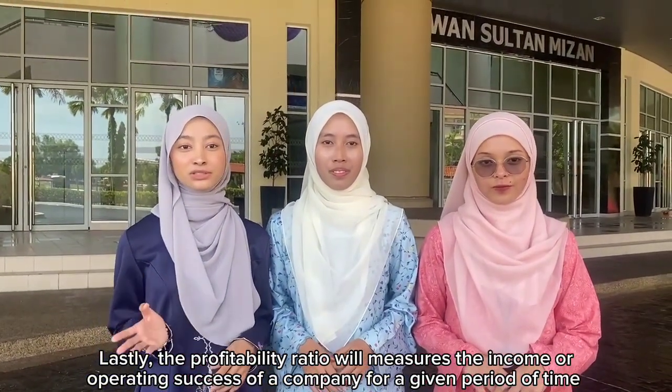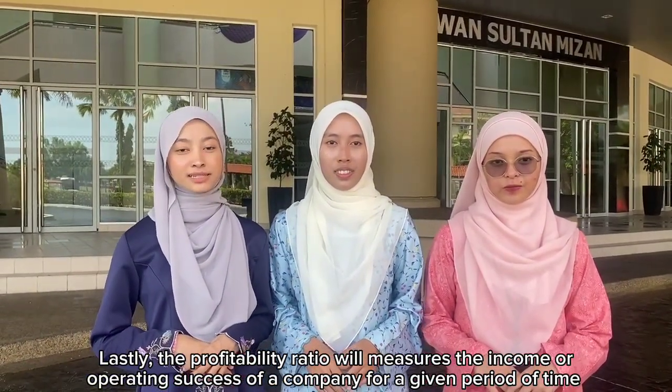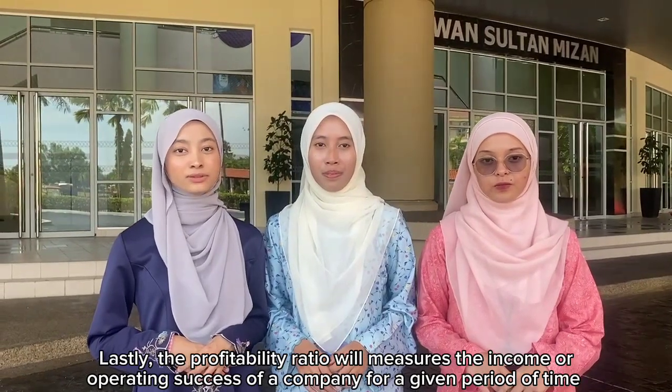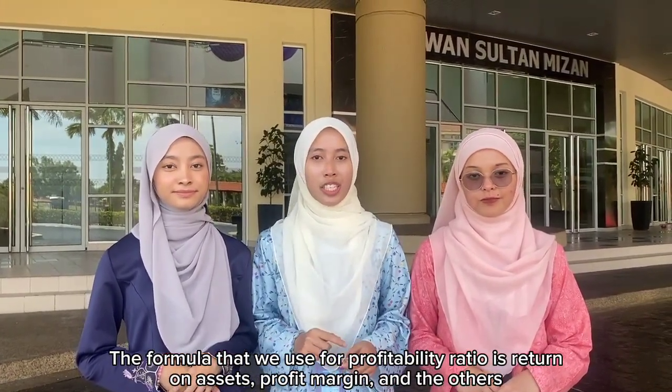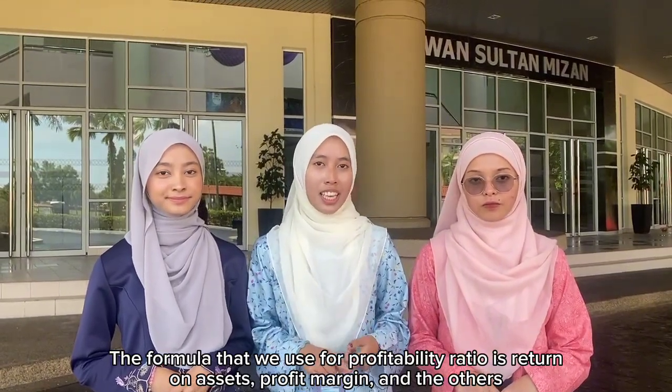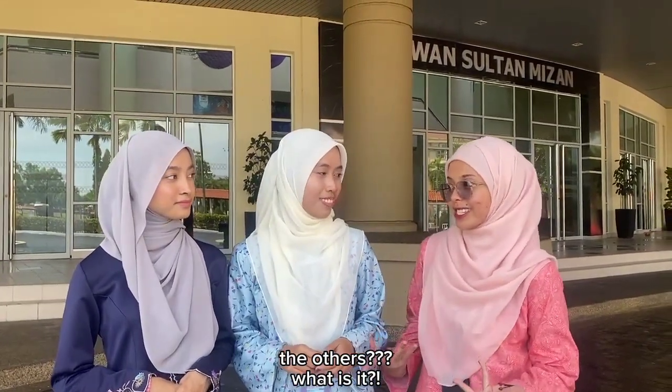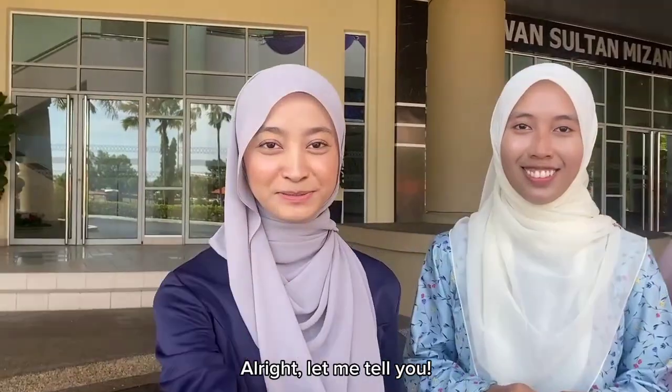Lastly, the profitability ratio will measure the income or operating success of a company for a given period of time. The formulas that we use for profitability ratio are return on asset, profit margin, and the others.